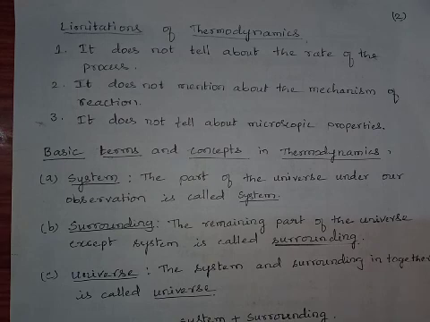Second one, it does not mention the mechanism of the reaction. Mechanism is nothing but the different steps or path by which a reaction can occur. Different steps of the reaction cannot be explained by thermodynamics, so it does not mention that.